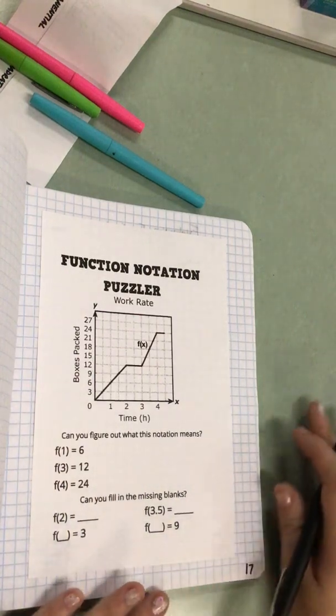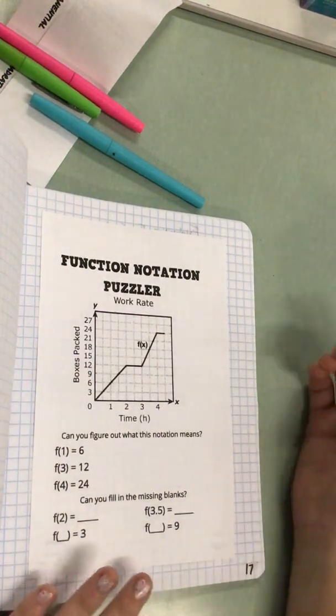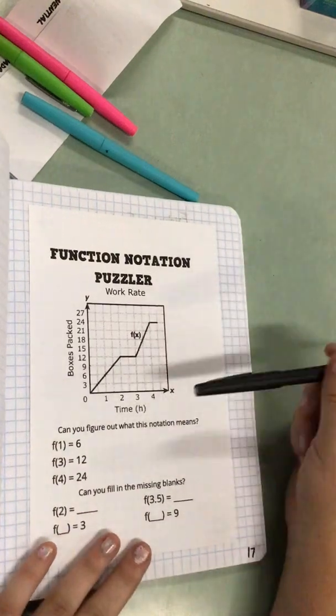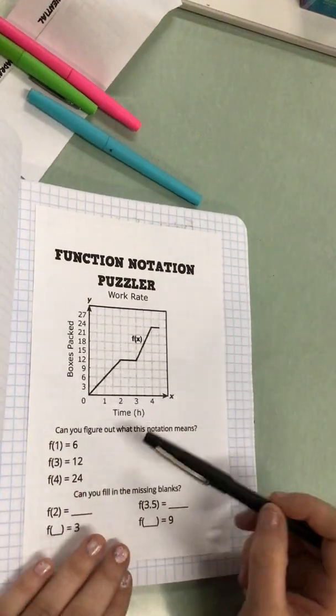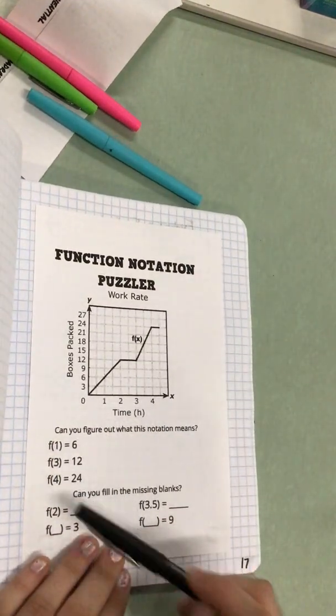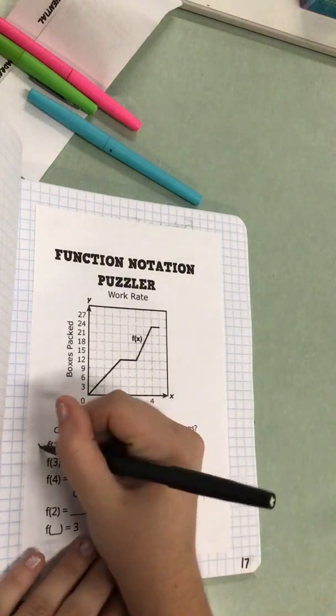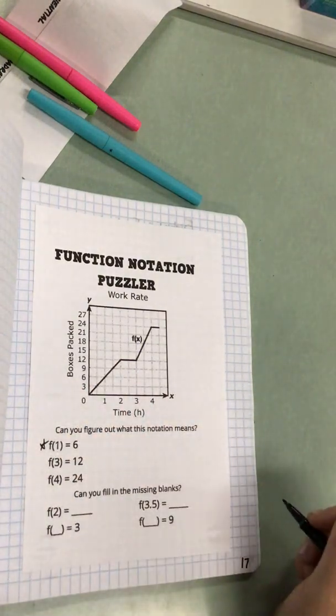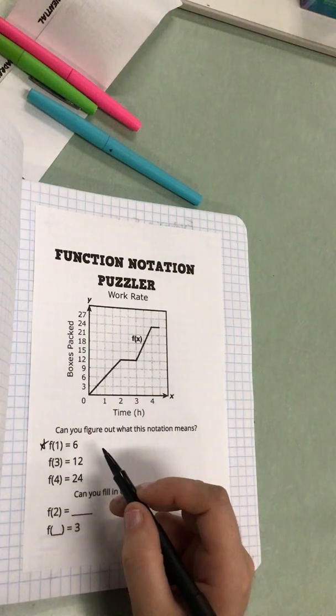Hi everybody. So we have a function notation puzzler. We're going to be using this graph to explain what this notation means. So let's look at the first one. We have f of 1 equals 6.